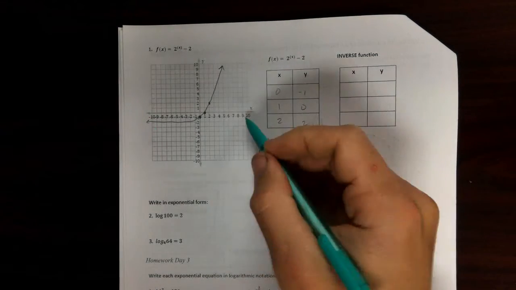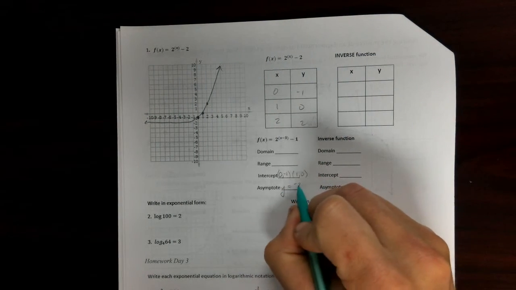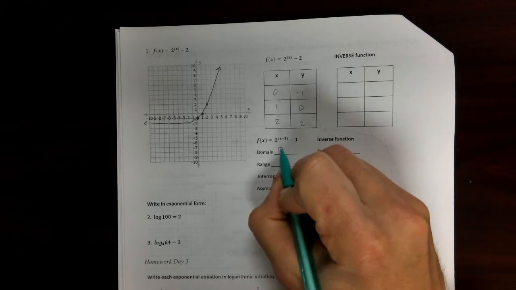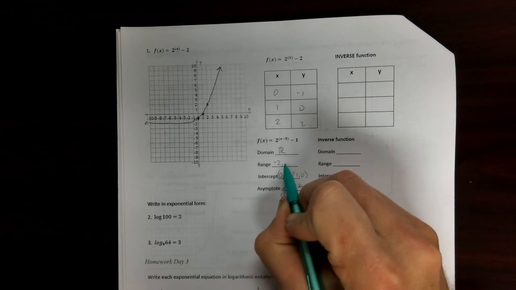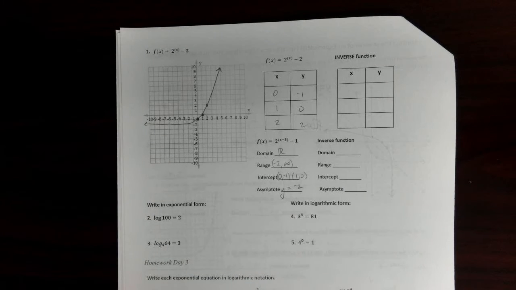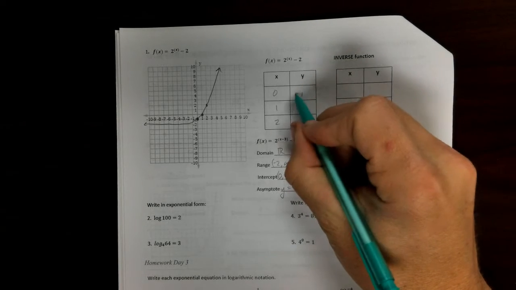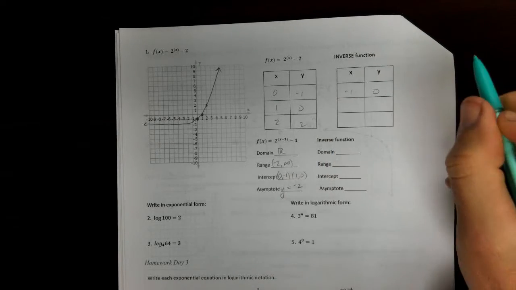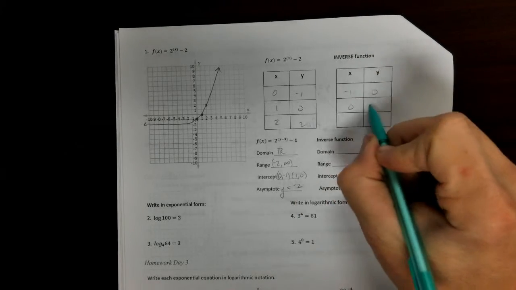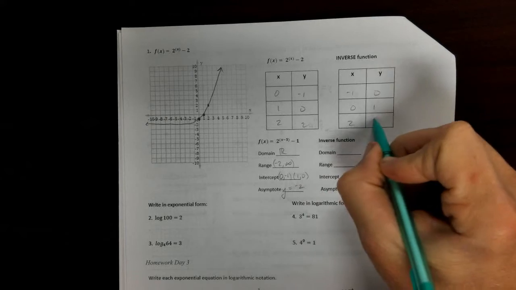So we know we have a horizontal asymptote at y equals -2. It's an exponential function, so the domain's all real numbers. The range goes from my asymptote to infinity. Now let's figure out the inverse of that, right? So I have a point at -1, 0. I have a point at 0, 1. And I have a point at still 2, 2.